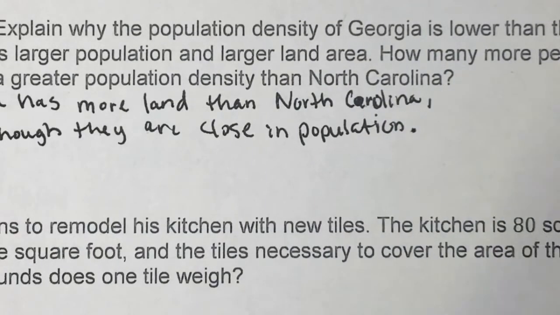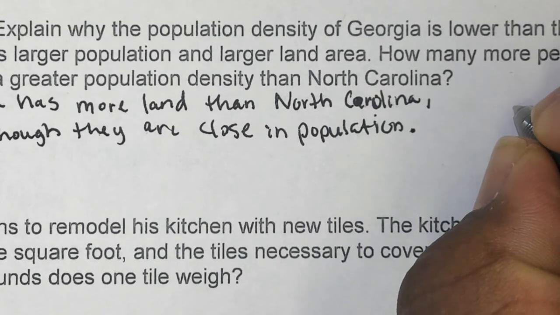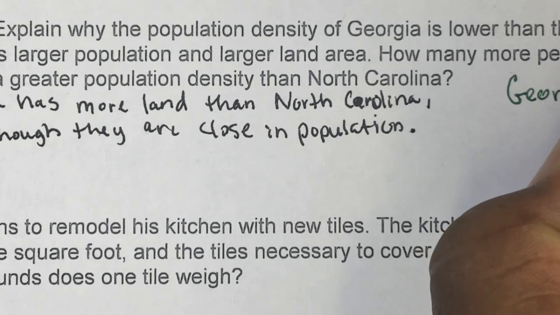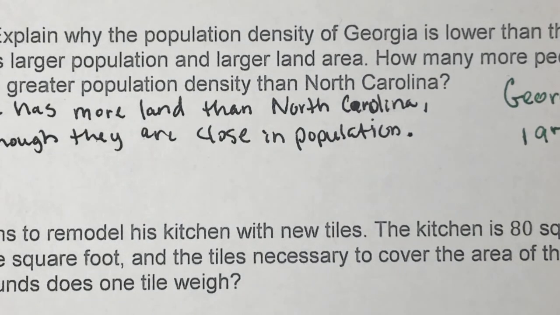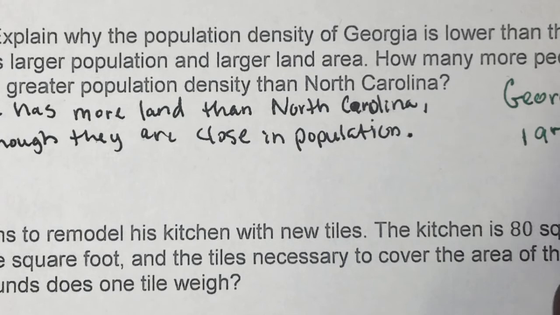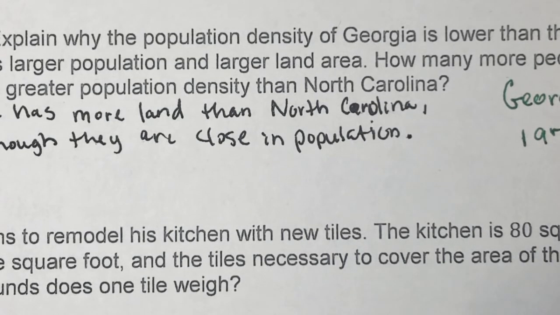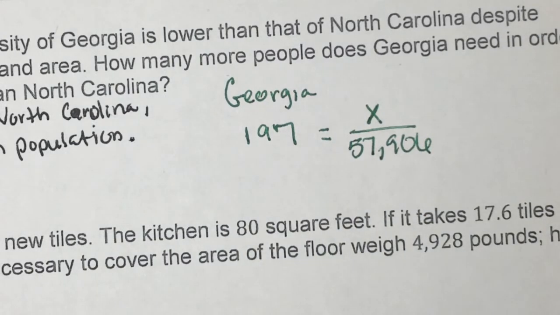All right, so first you got to make an adjustment. Says how many more people does Georgia need in order to have a greater population density than North Carolina? First, what was North Carolina's population density? 196. So we want Georgia to have a greater one than that. What's the number greater than 196? 197. Let's give Georgia a population density of 197. So we're going to say Georgia is at 197, and we're going to set that equal to X over Georgia's land area. So this will give us our new total of what Georgia's population would be if their density was 197, something greater than North Carolina's. Their land area was 57,906. My bad, I was not showing y'all that.